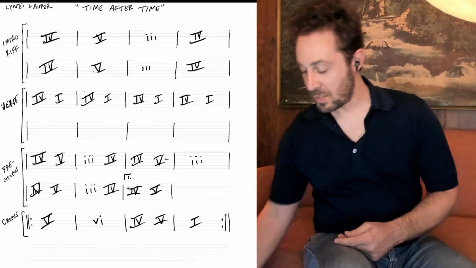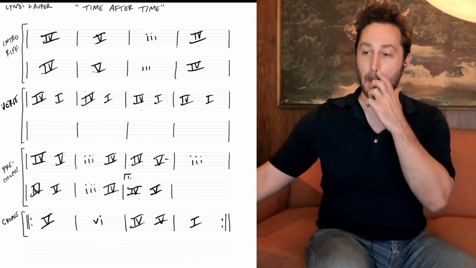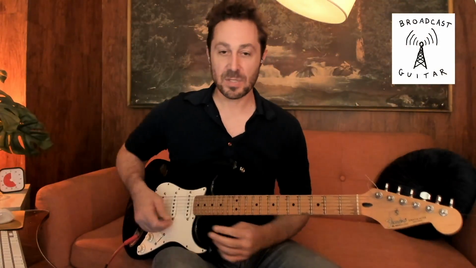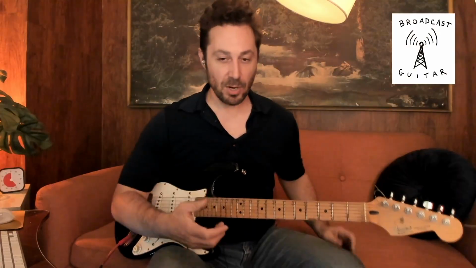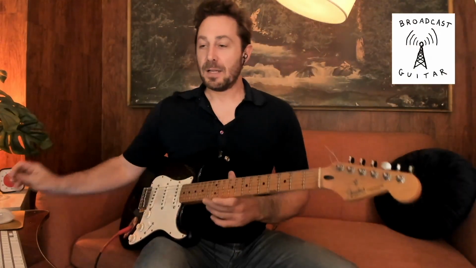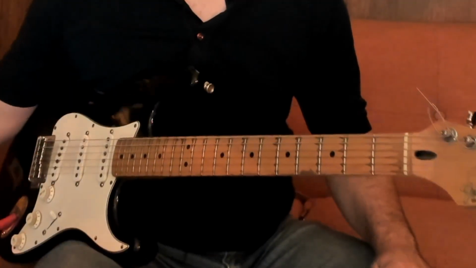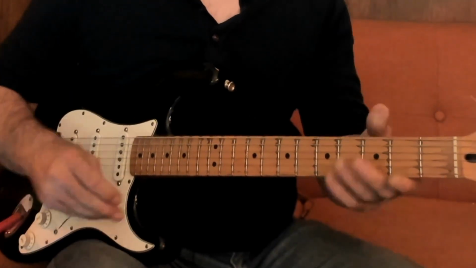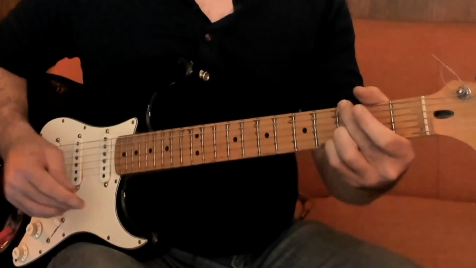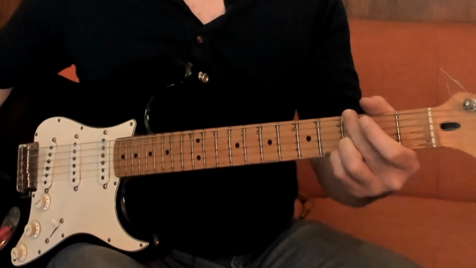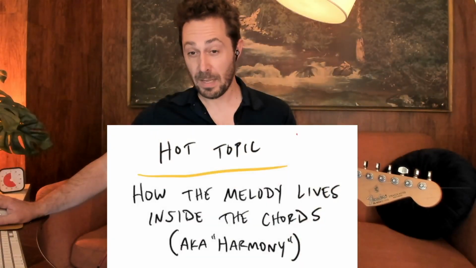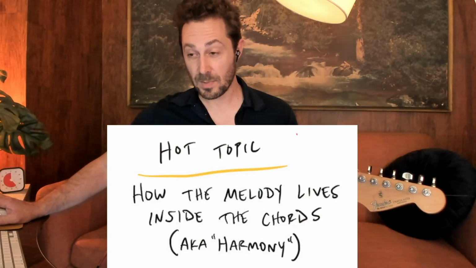All right, so let's stick with the key of C, and I want to show you guys how I arranged it. Just giving you some ideas of mine. You can make it your own. All right, let's take a look. So I want to start with the chorus because it's so catchy. So, keeping in mind how the melody lives inside the chords. Let's look at it.